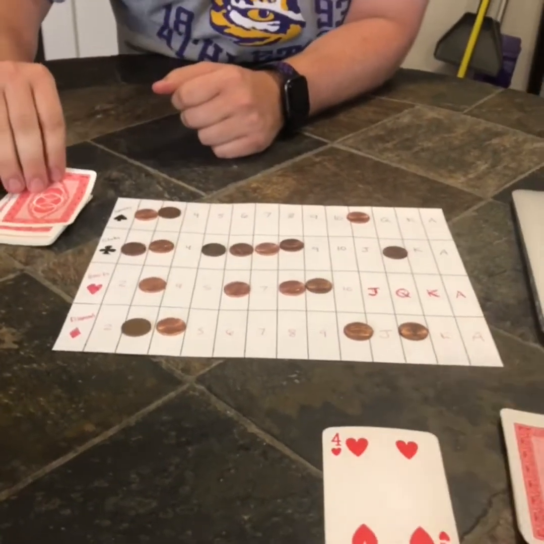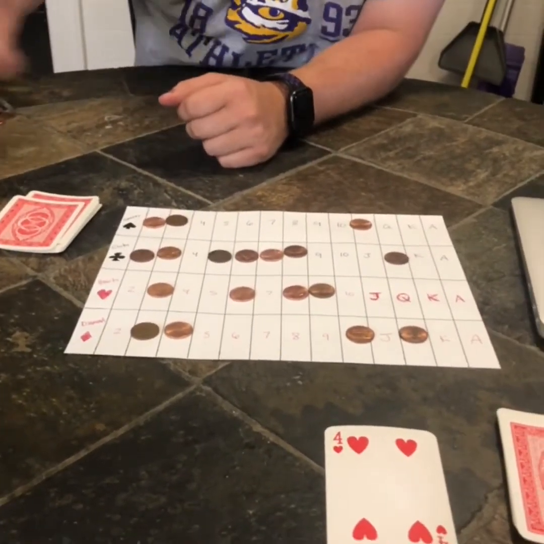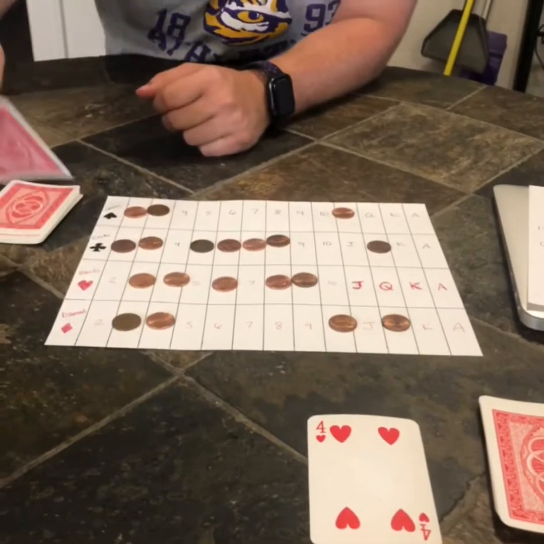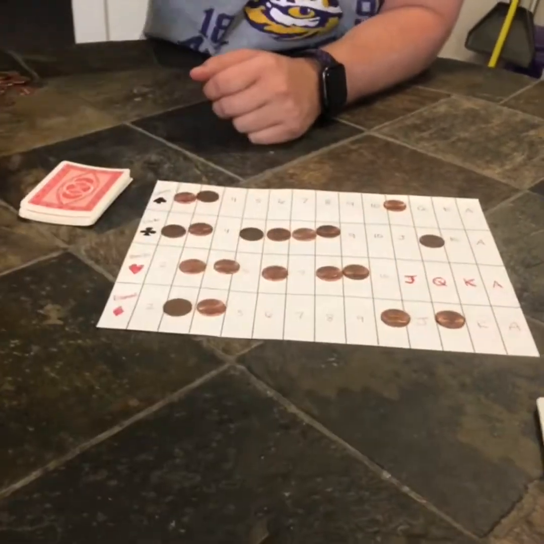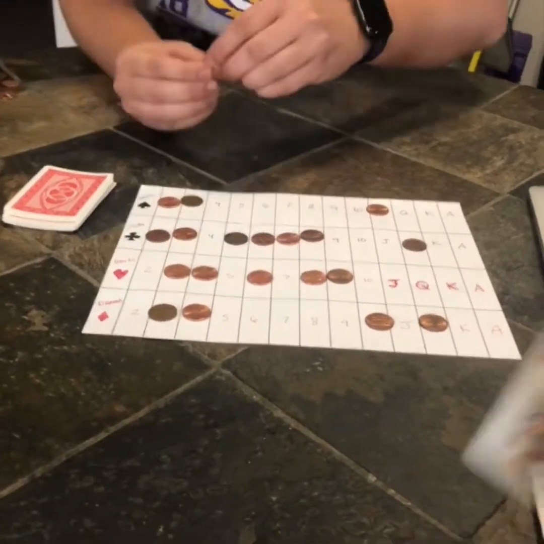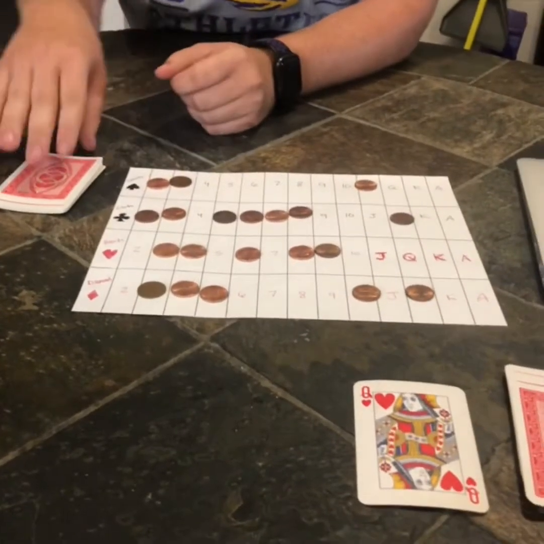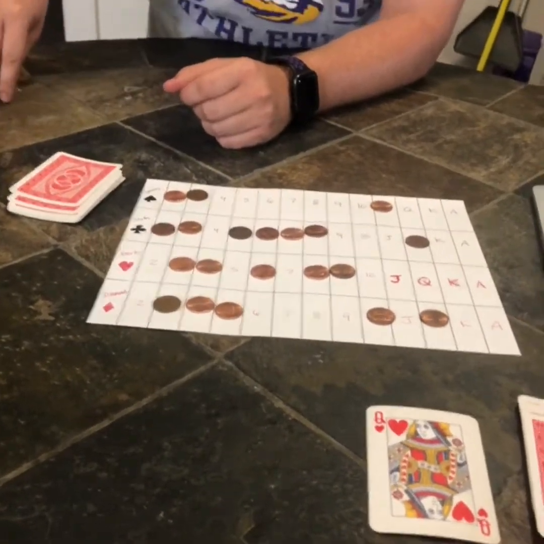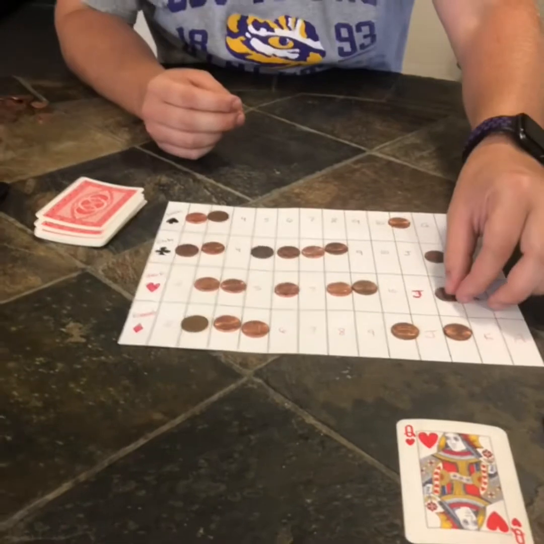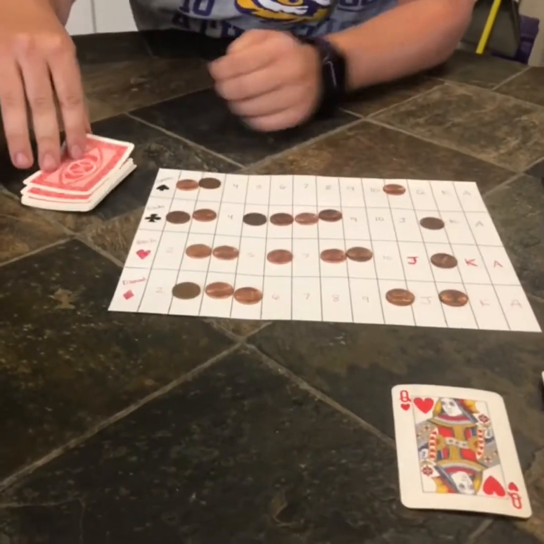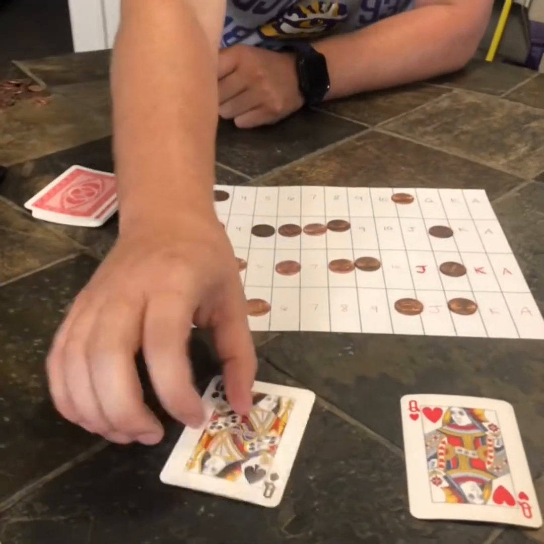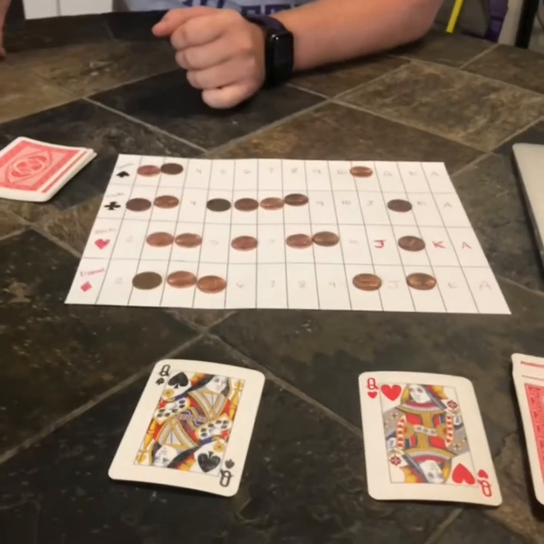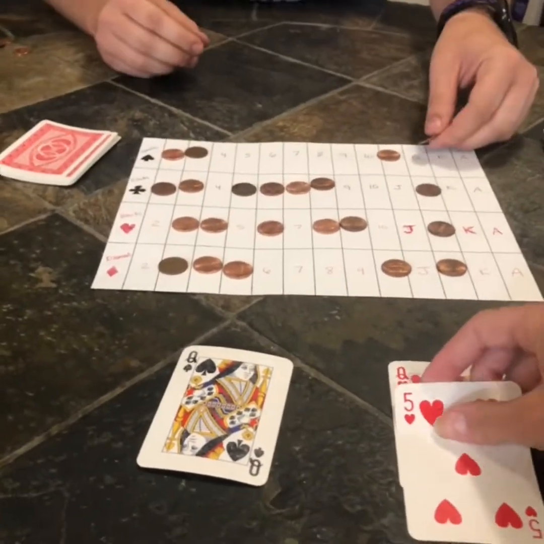Miss Franklin turns over a 4 of hearts. So I should be able to win this one. I turn over a 5 of diamonds, so I do win. Miss Franklin turns over a queen of hearts. So this one's going to be pretty tough to beat. Unless I turn over one of these aces or kings, she's going to win. I turned over the queen of spades, so now we're tied.